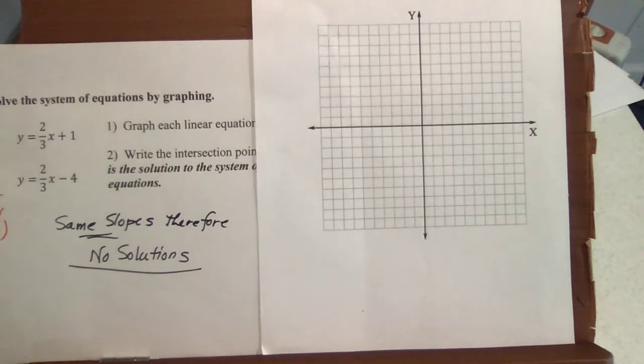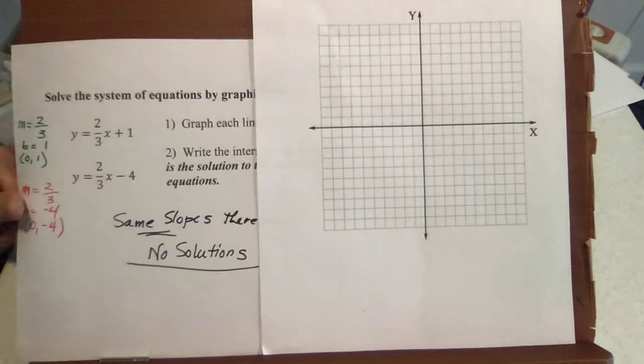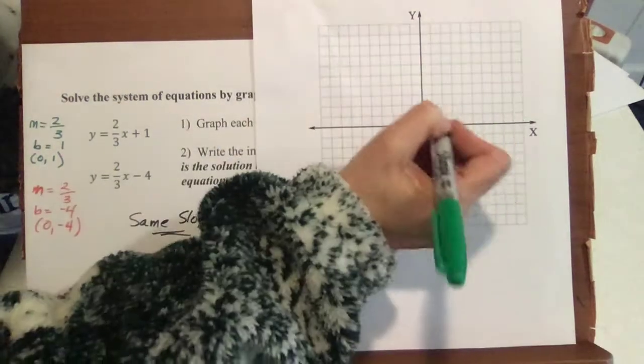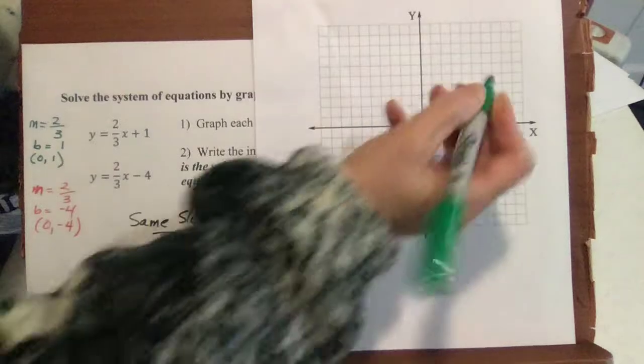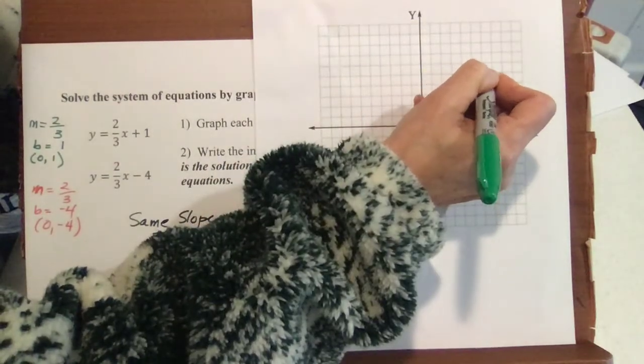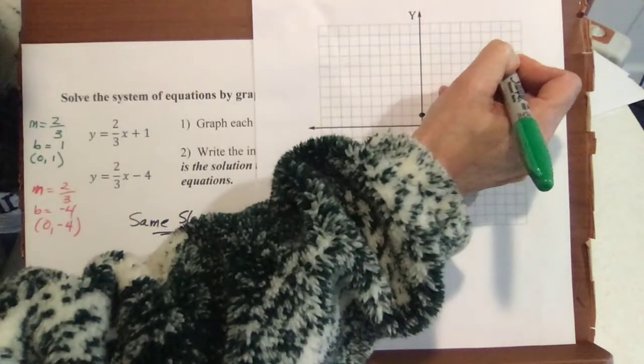So let's graph our first line, b equals 1. Okay, our y-intercept is 1, and our slope is 2/3. So we're going to go to 1. We're going to go up 2, right 3. Up 2 again, right 3, and up 2 again, right 3.